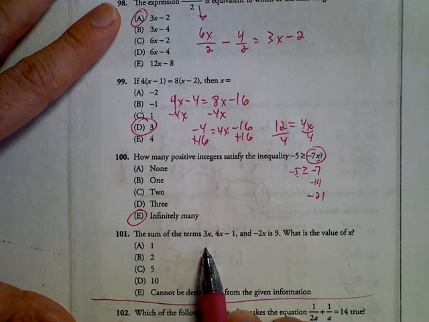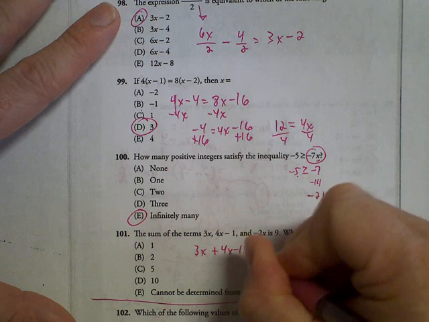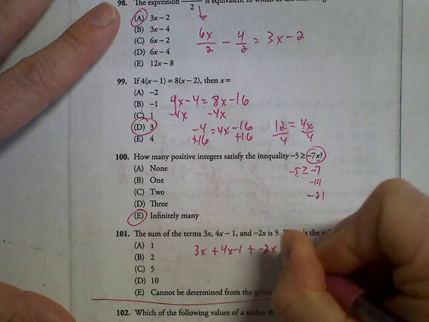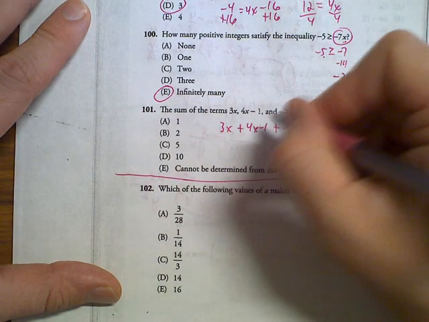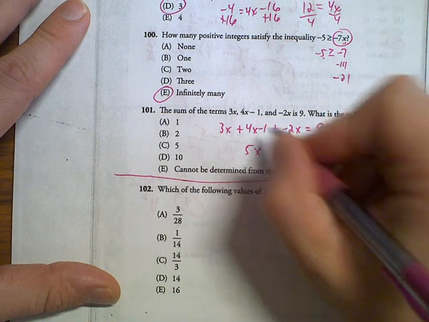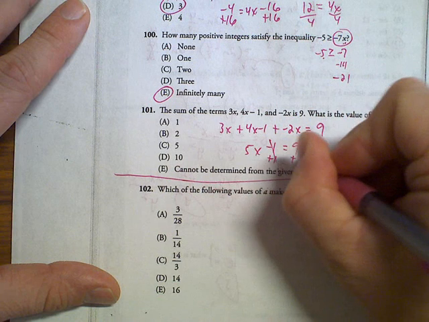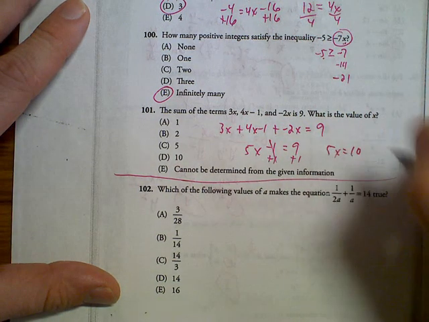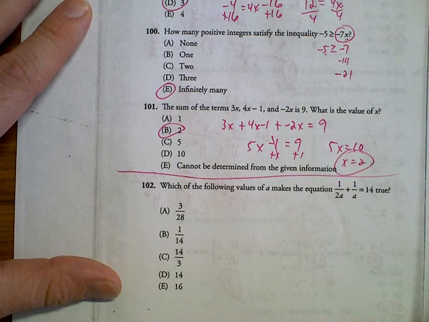The sum of the terms, 3x, sum means to add. So I'm going to go ahead and add all of this, is 9. So 3x plus 4x is 7x, minus 2x is 5x. And I got a minus 1 equals 9. Add 1, so 5x equals 10. x equals 2. And we are done.